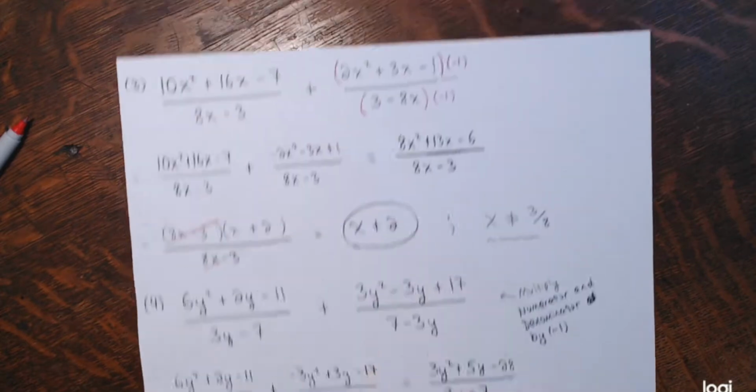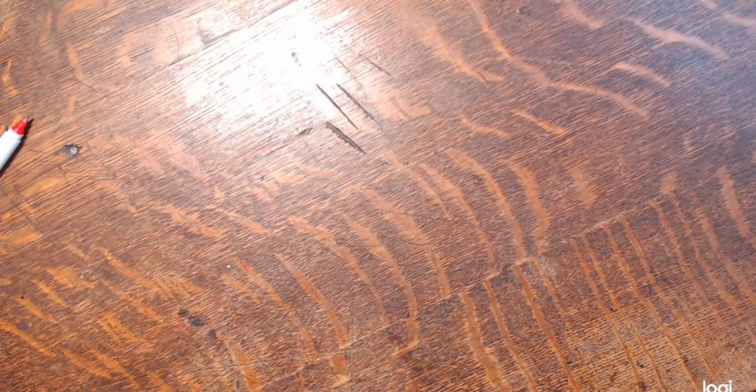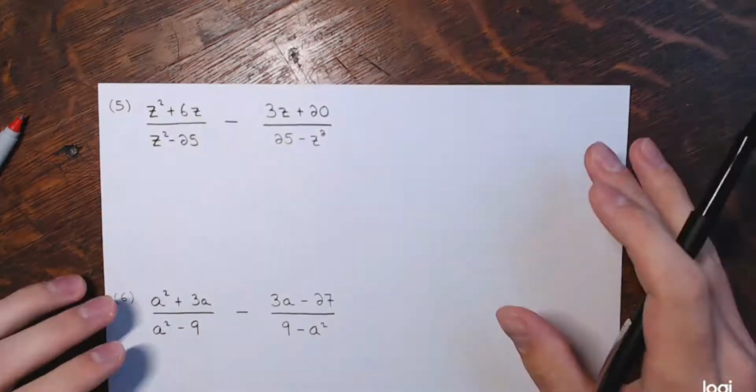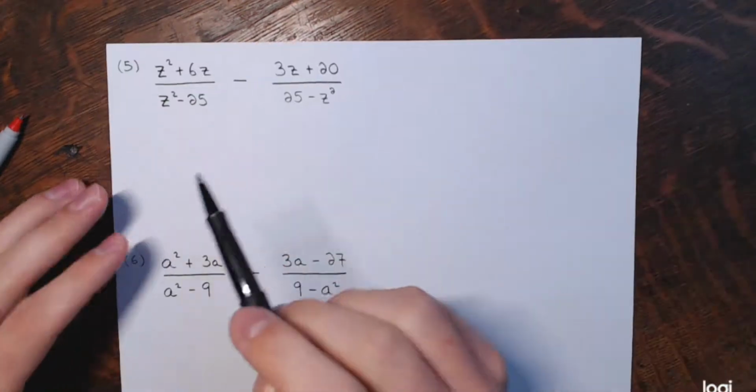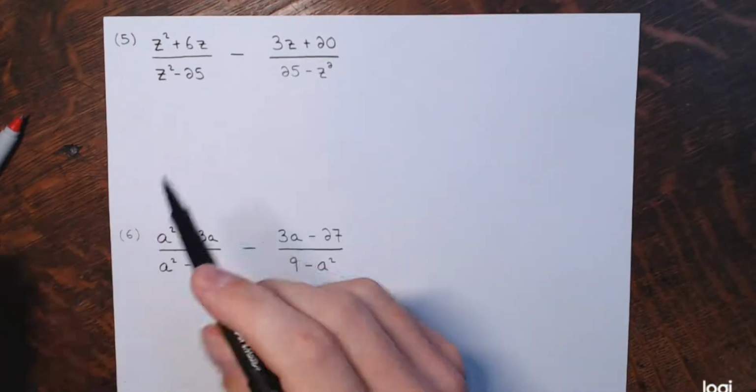All right, so all those were addition. Those first 4 examples had addition involved. These next 4 have subtraction, but it's the same procedure.